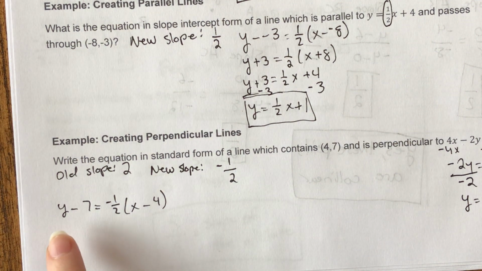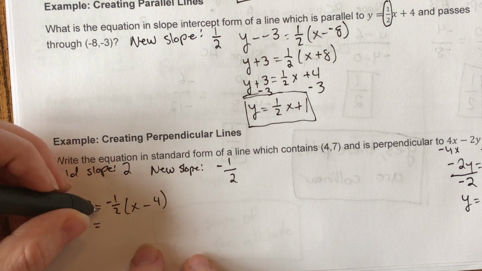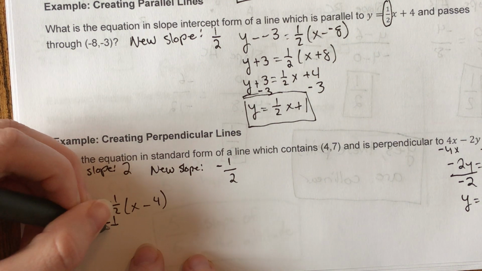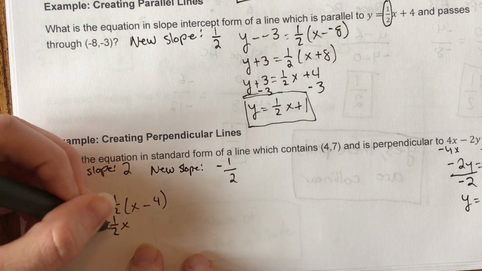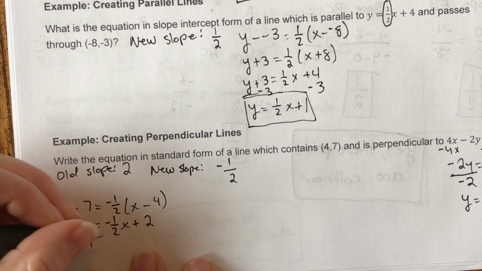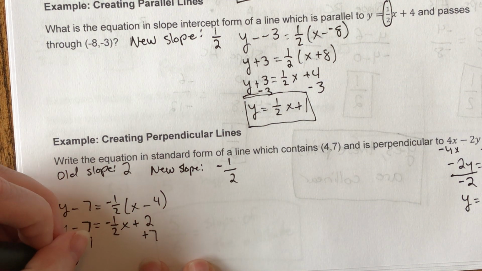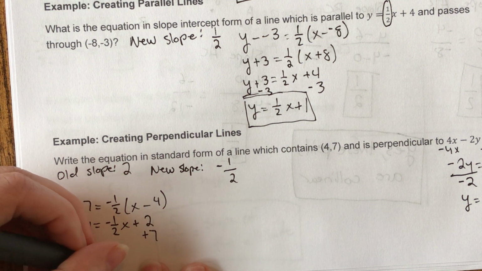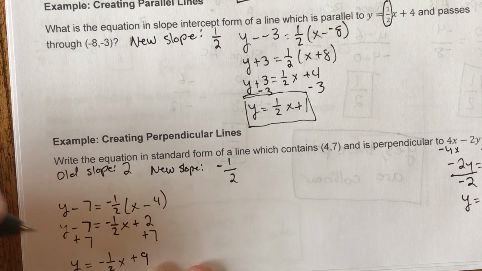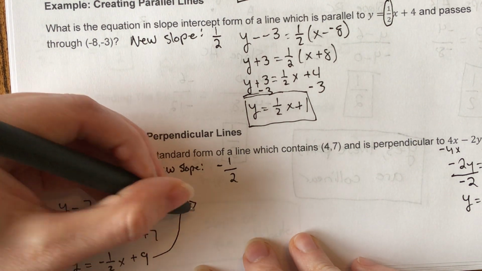So we're going to say, okay, we will distribute: y minus 7 equals -1/2 x, and then plus 2. So then we'll add 7 to both sides. We're going to turn it into slope-intercept form first. So we get y equals -1/2 x plus 9. And then we need to turn this into standard form as well. So we'll bring that up here.